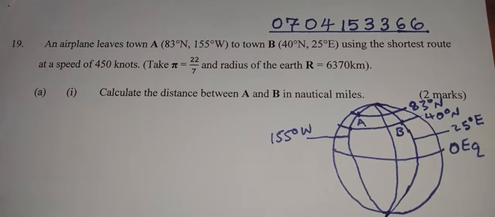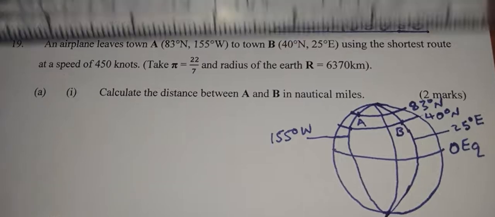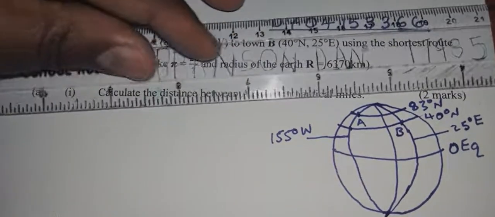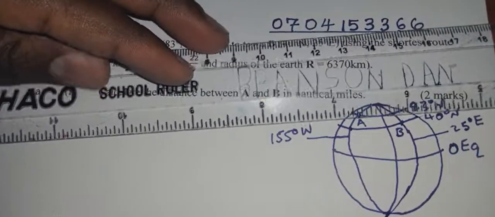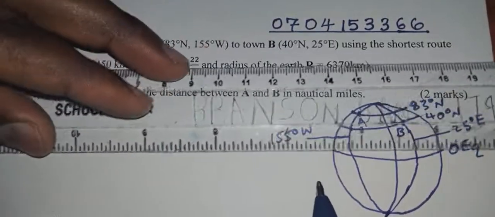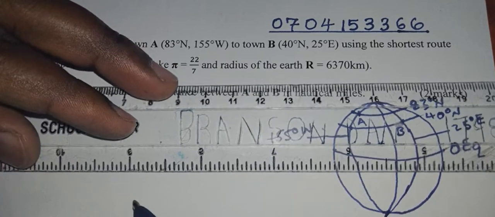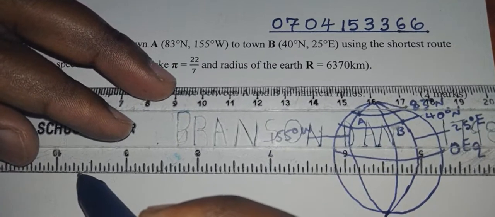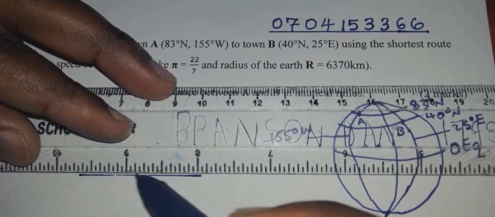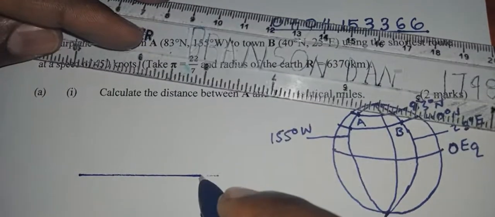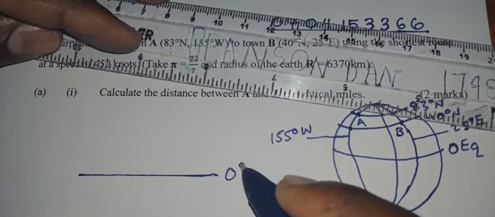It's good to know that when we are following a great circle or the poles, we take this as our equator, 0 degrees.